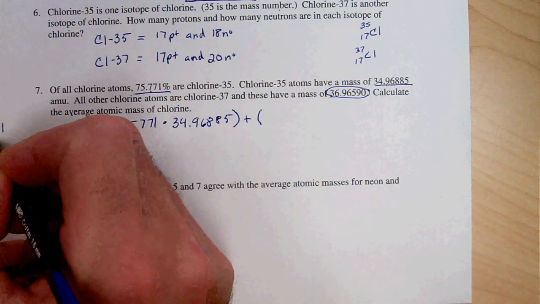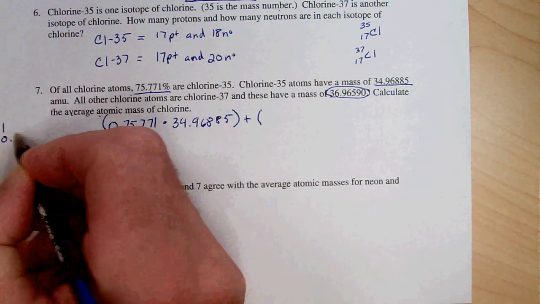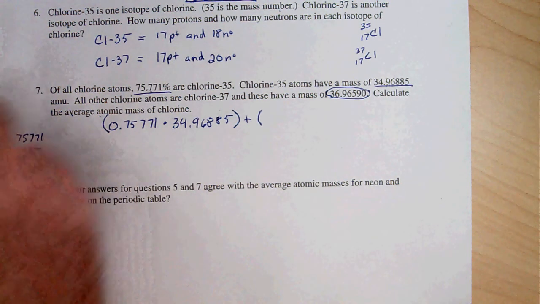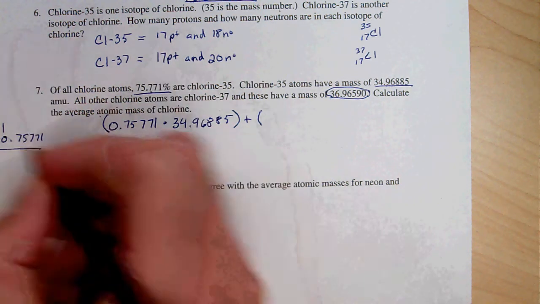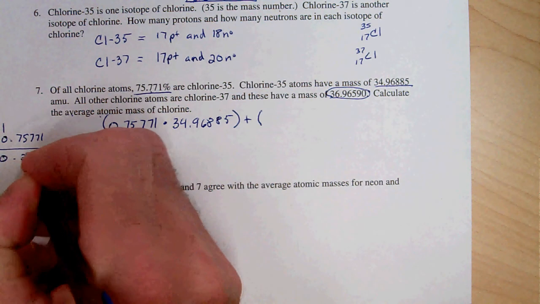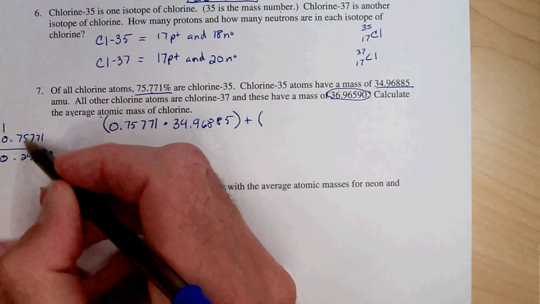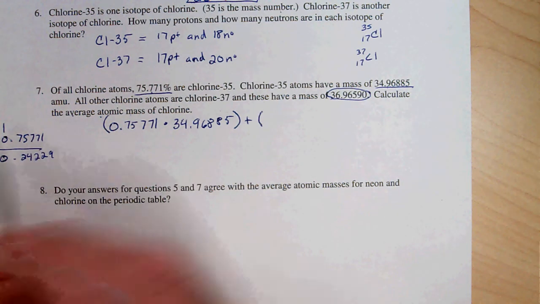I'm going to say 1 minus 0.75771 equals 0.24229. So this is the fraction that is not chlorine 35.